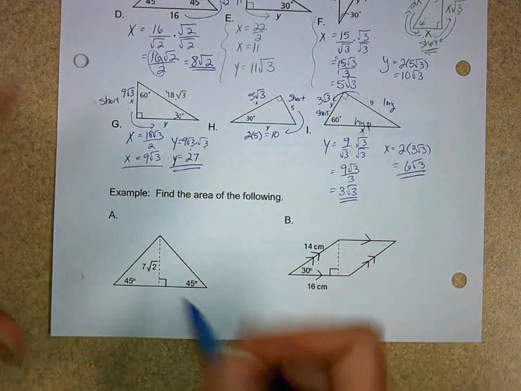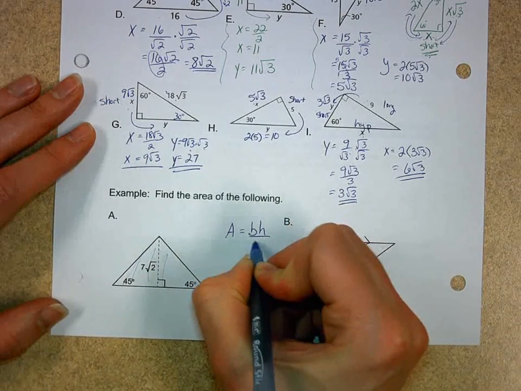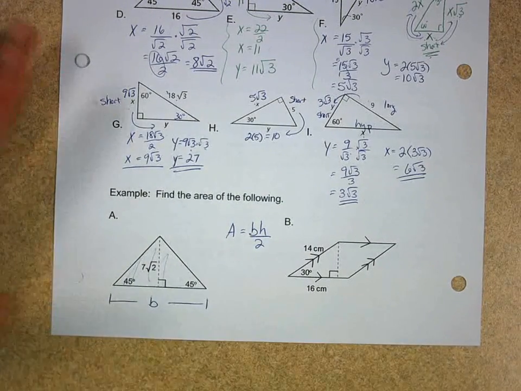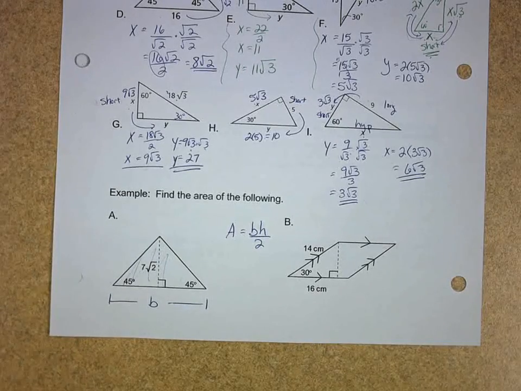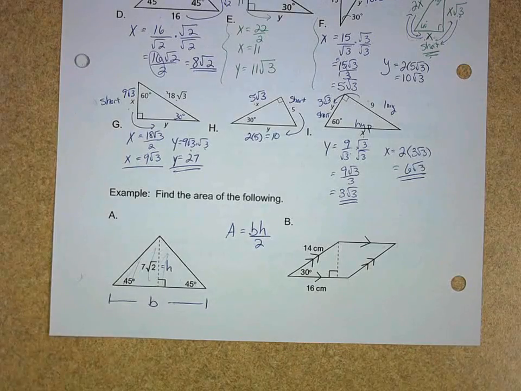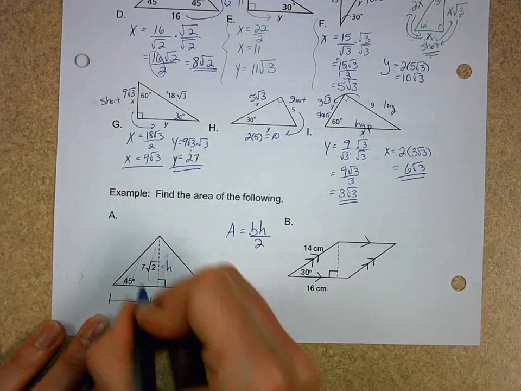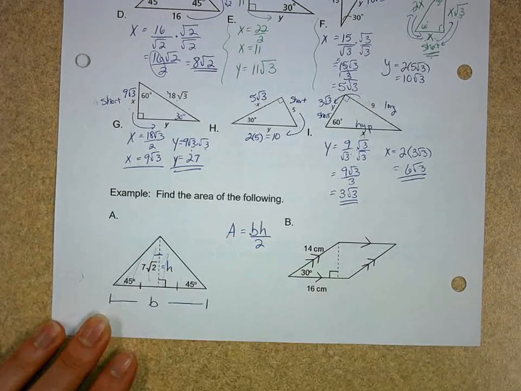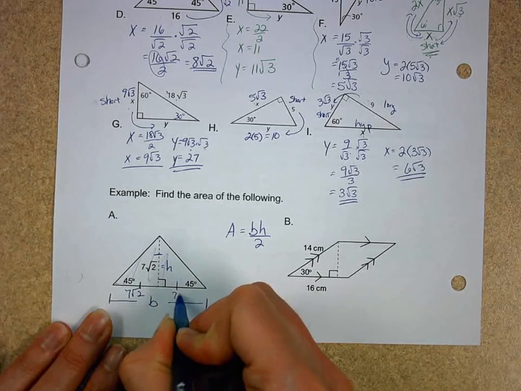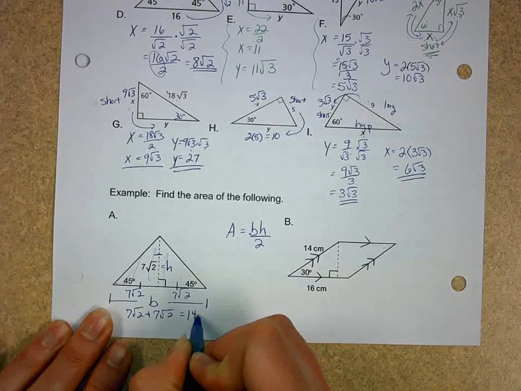The first one is the area of this whole triangle. Now, if that's the case, we know the area formula is base times height over 2. Looking at this diagram, I would love to let this side be my base. Is there any way I can solve for that? Yeah, I can solve for it using the fact that's my height. But also, is this a 45, 45, 90? And the cool thing is I know the legs of both of these 45, 45, 90 triangles are the same. So it's 7 root 2, 7 root 2. So 7 root 2 plus 7 root 2 is equal to 14 root 2.